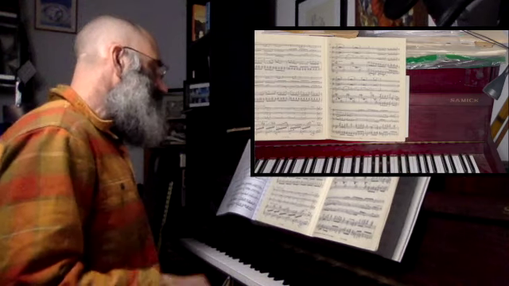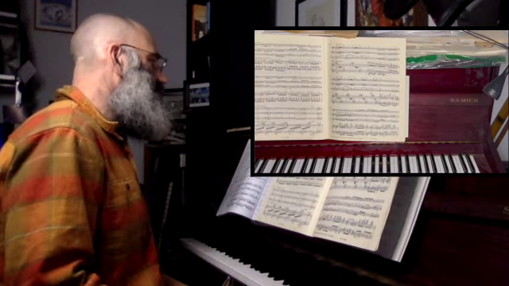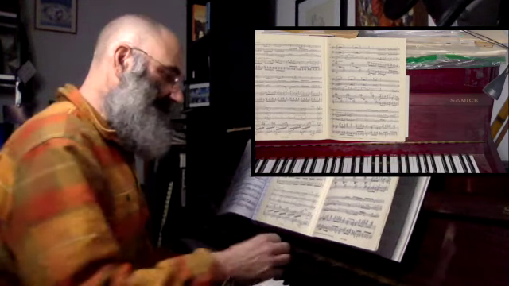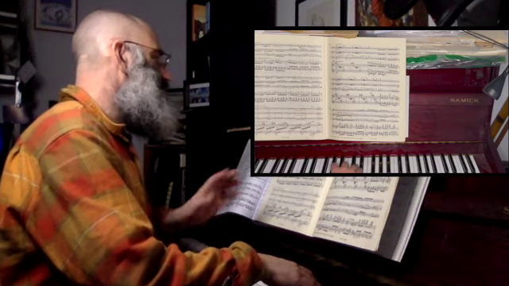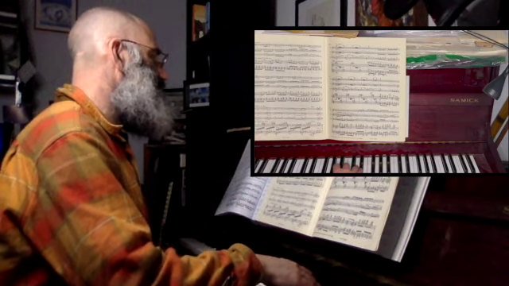At H, the other instruments are playing a version of the rhythm, a rhythmically altered version of the first melody.